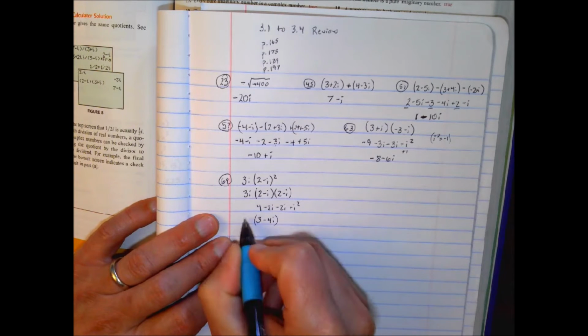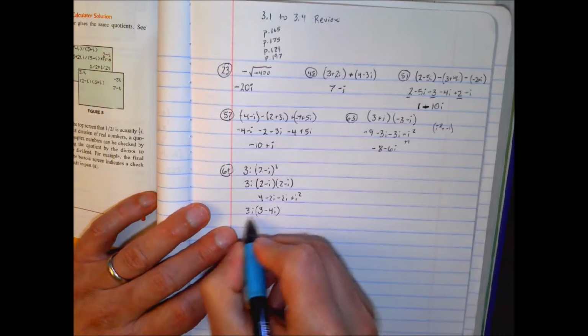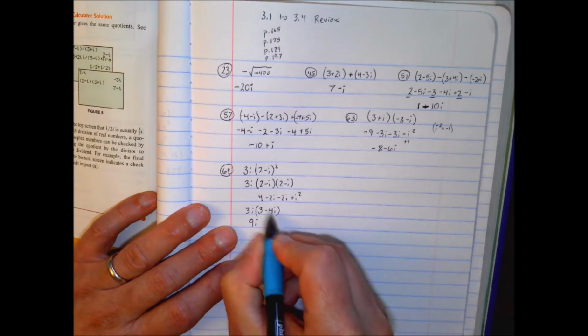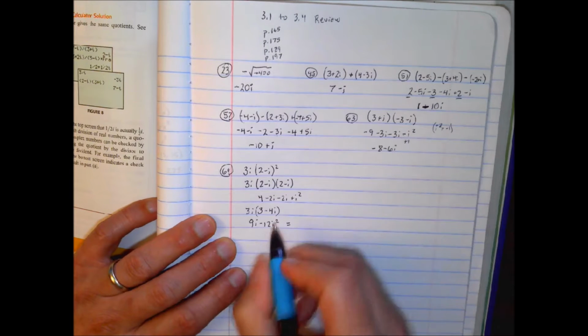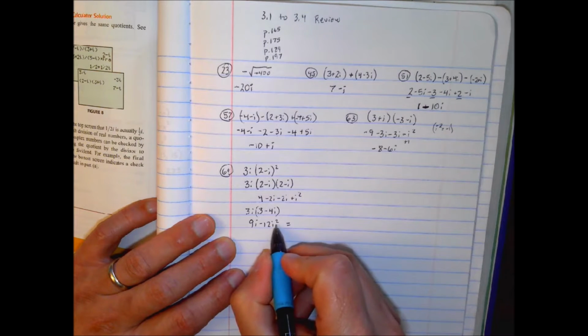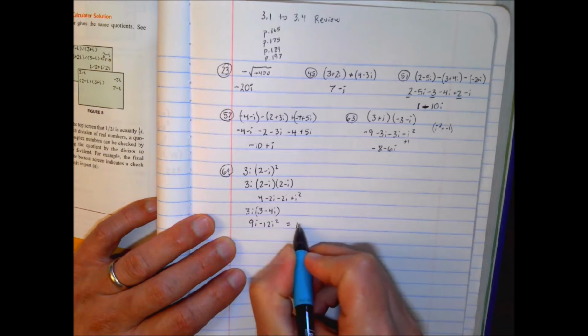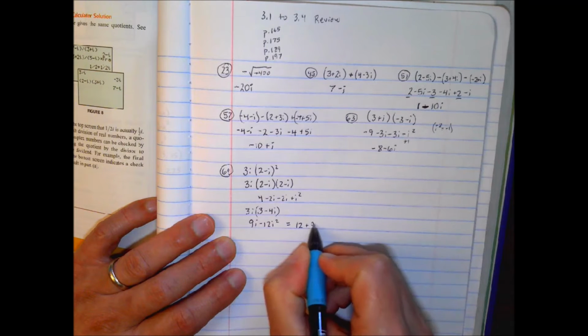And we have to take that times this 3i yet, which makes 9i minus 12i squared. Okay, now, usually we put the number first. So i squared is negative 1, and negative 12 times negative 1 makes 12. And then we have plus 9i is our answer.